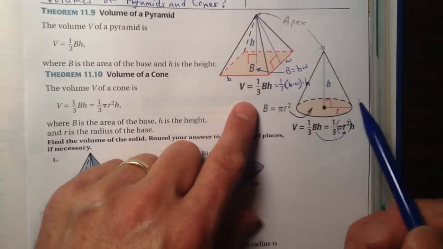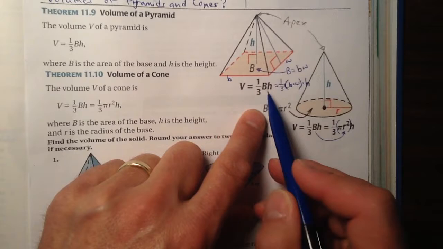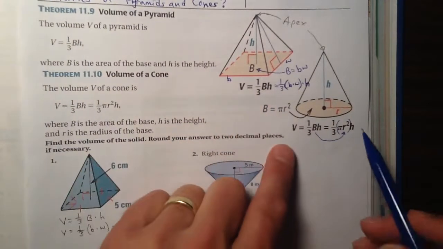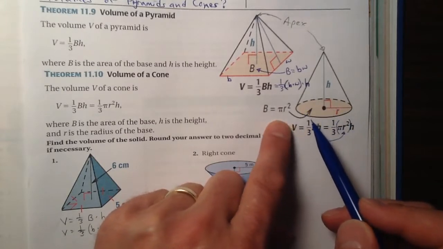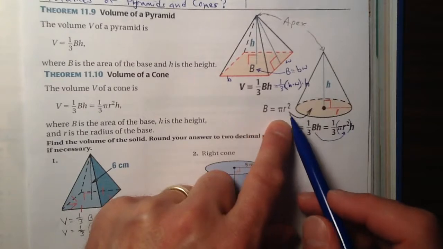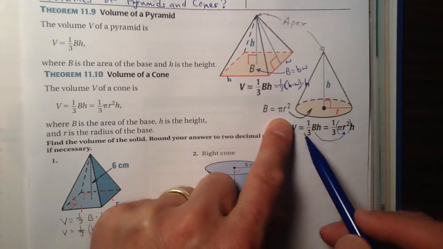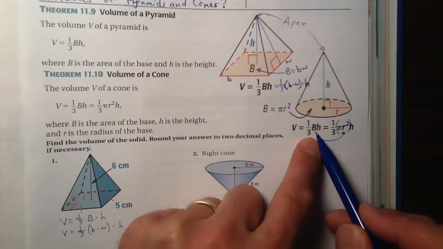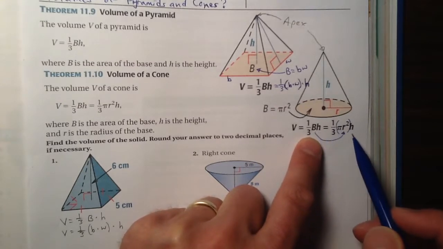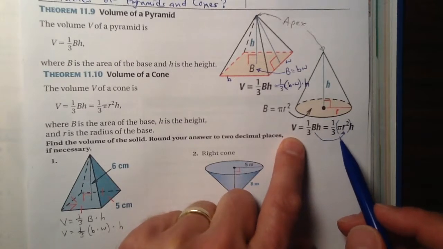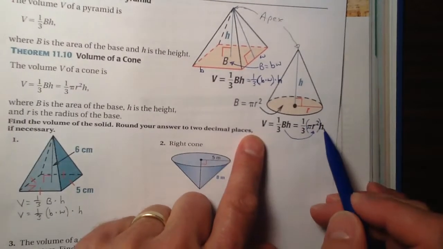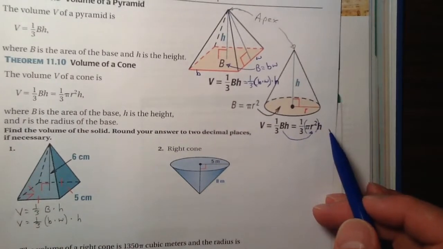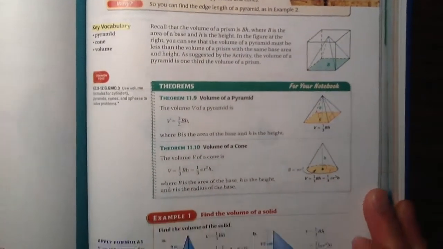The volume of the cone is very similar. We start out with the same equation. Volume equals 1/3 area of the base times the height. But in this case, the shape of the base is a circle. So therefore, the area of the base is pi r squared. So we plug in pi r squared for the area of the base, and our volume for a cone is 1/3 pi r squared. If you would put parentheses around that to remind yourself that is the area of the base, times the height of your cone. So let's do some examples.